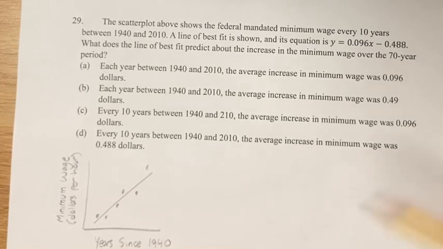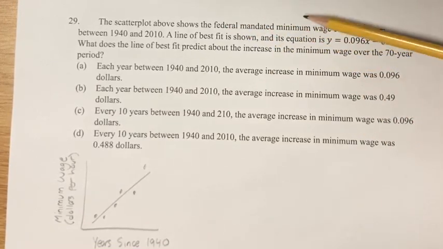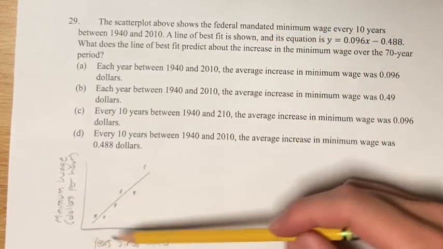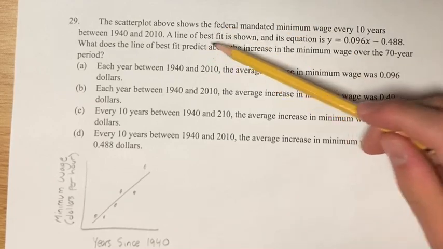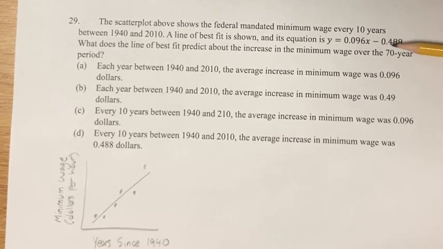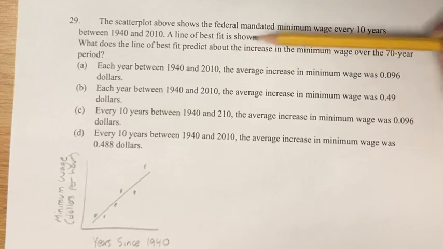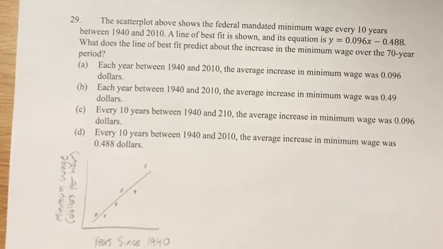In this problem, we're told that this scatter plot shows the federally mandated minimum wage every 10 years between 1940 and 2010. A line of best fit is shown, and the equation is y is equal to 0.096x minus 0.488. We're asked, what does this line of best fit predict about the increase in minimum wage over the 70-year period?